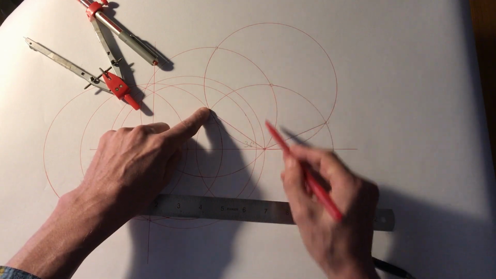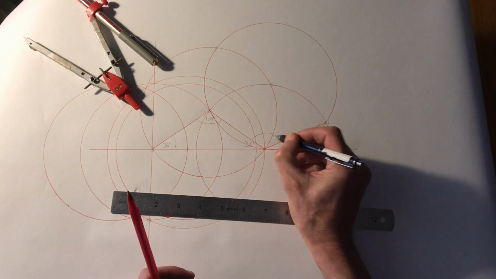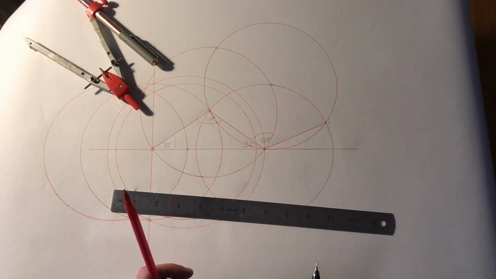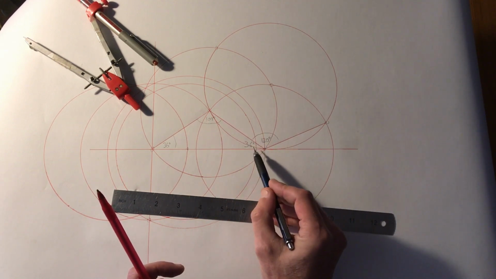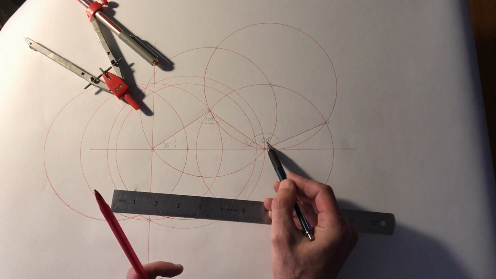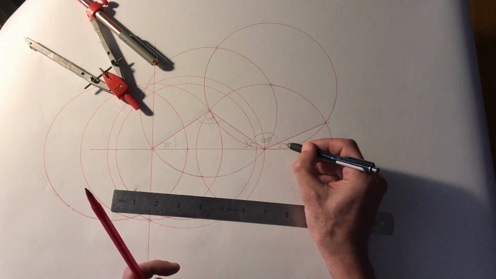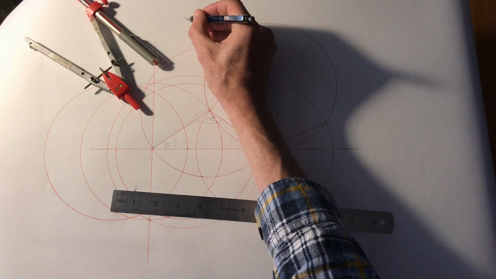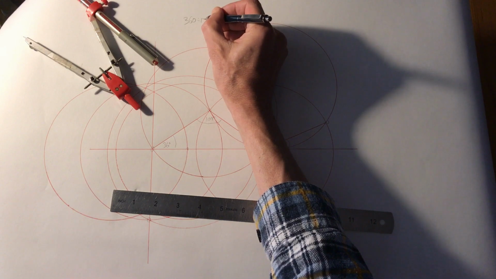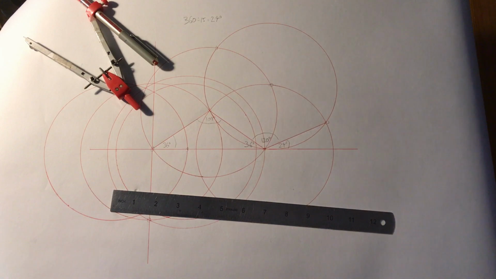Okay, so equilateral triangle. Therefore, this angle has to be 120 degrees. We have a line there, and so it has to be 180. So 36 plus 120 is 156, which means that this angle has to be, and is, precisely 24 degrees. 360 degrees divided by a 15-pointed star equals 24 degrees. So we have the hard angle.